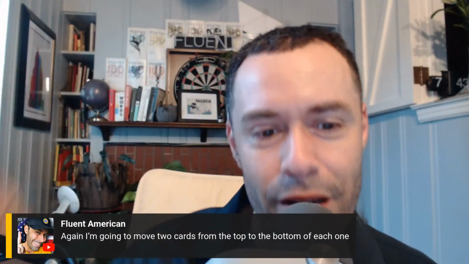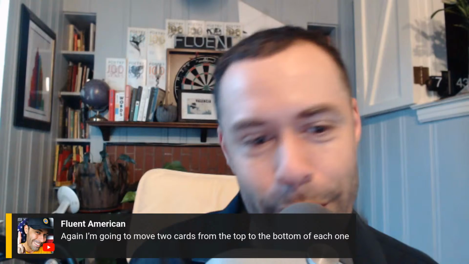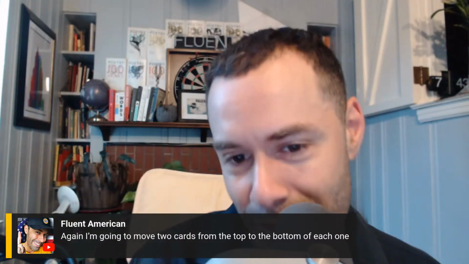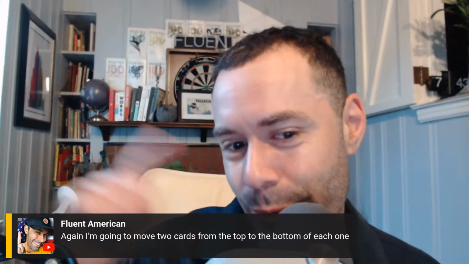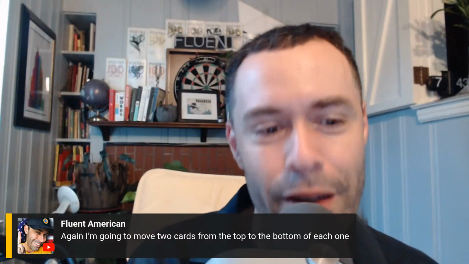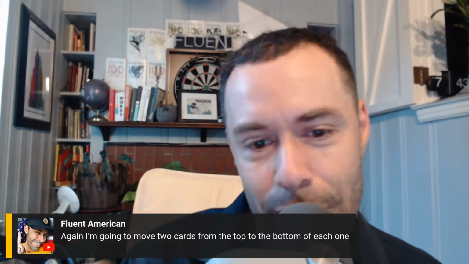It went from again to top, 1. Again, move 2, the top, each one. Again, to move 2 from the top to each one. Again, I'm going to move 2 cards from the top to the bottom of each one.